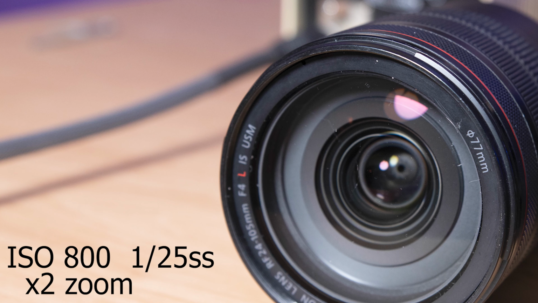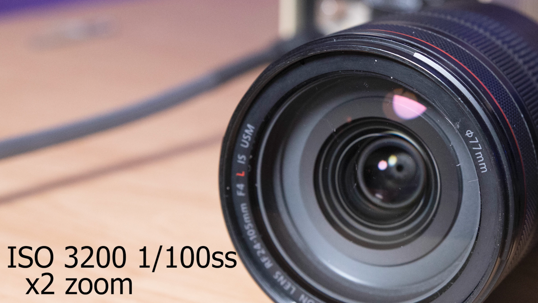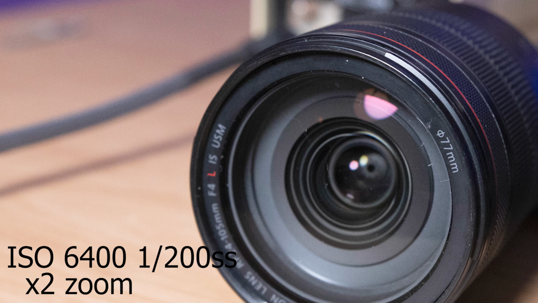Here's a few different shots. We're going to start with 400 ISO, which is the native ISO of this camera, so it is the most ideal ISO for me to use. So first we're going to start with 400 ISO, and this is 800 ISO, and this is 3200 ISO, and now you see as the ISO increases there's more and more grain. Here is 6400 ISO, and here's 12,800 ISO.